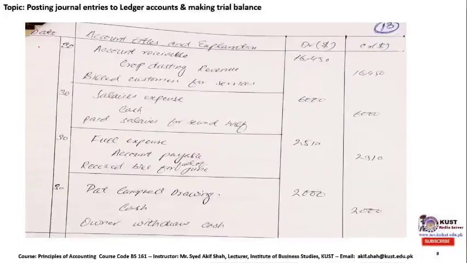So you can see that once again on June 30th, the account receivable has been increased because we have billed the customer with 16,450 and the revenue has been increased. So when there is an increase in revenue, it has been recorded as a credit entry. And the narration states that we billed the customer for the services. So let's move towards the next June 30th entry.